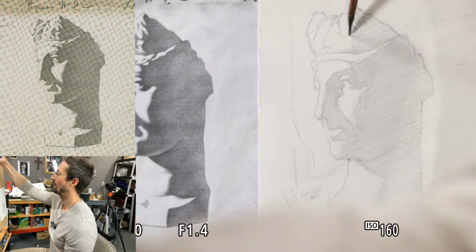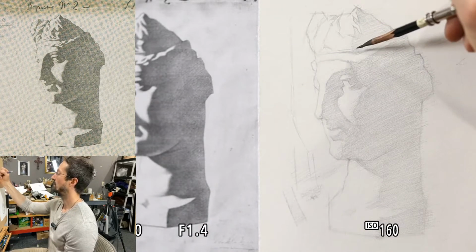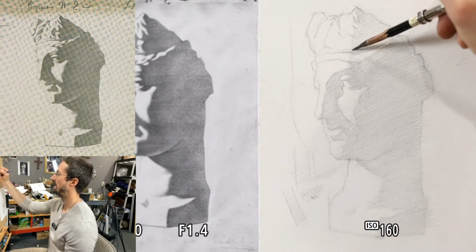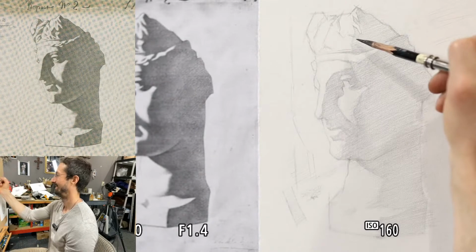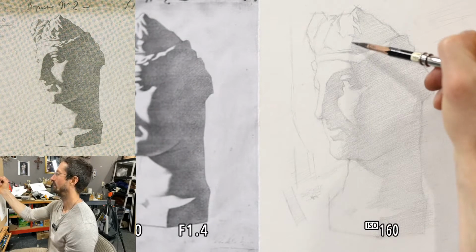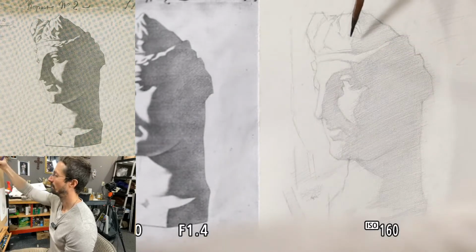Oh, limo. Barge drawings, I tell you. Barge drawing. Do not feel bad if you hate them. Do not feel bad. This needs to drop.